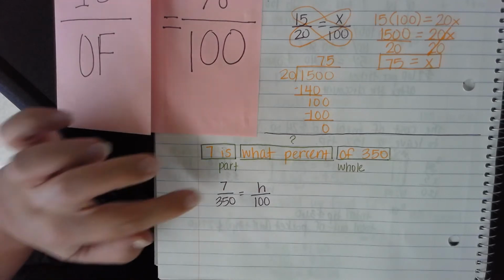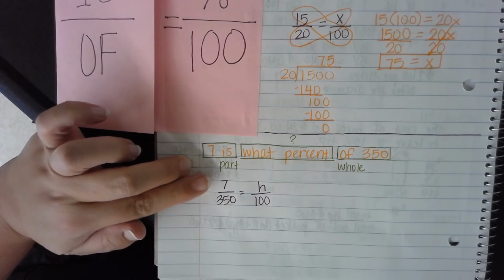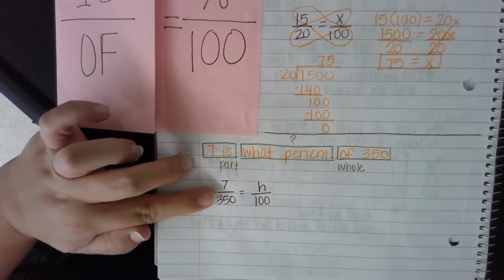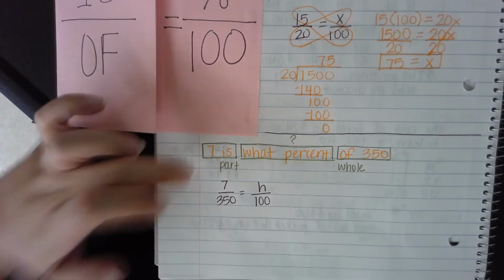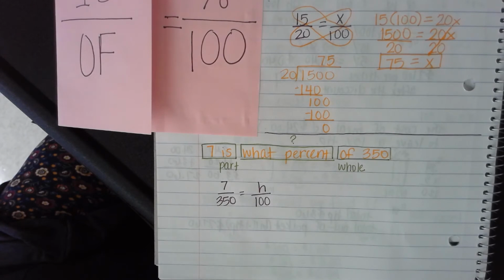Okay, so 7 over 350 can be simplified. It could be reduced into 1 over 50. So we could do that, or we could leave it the way it is and cross multiply and divide. I'm going to go ahead and show you both ways because it's a good skill for you to have.